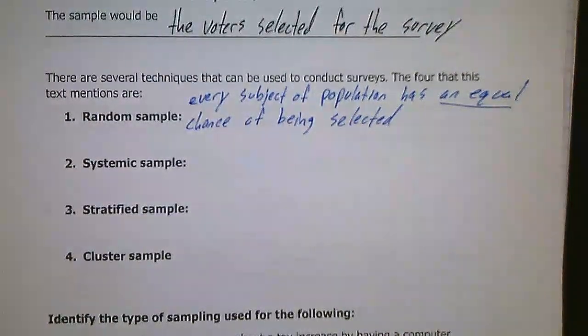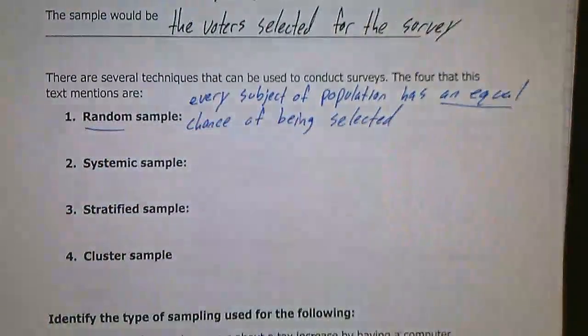The key there is that to be random, it will be an equal chance that everyone in the population can be selected. Like jury duty, I think. They just randomly select people from the population.